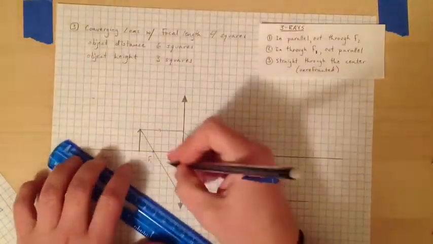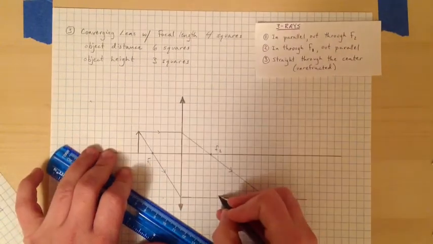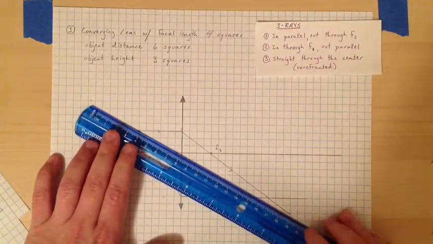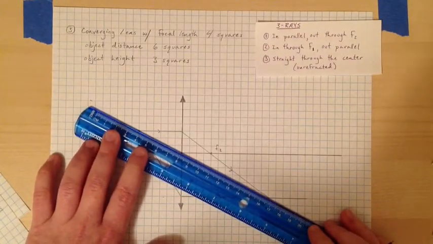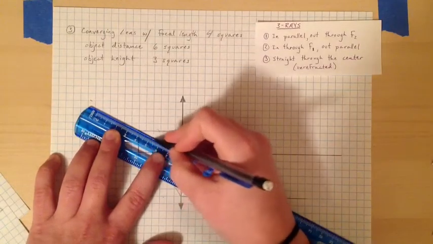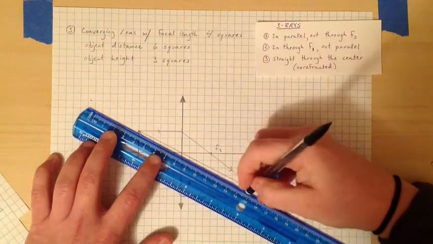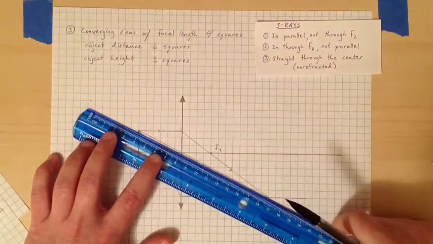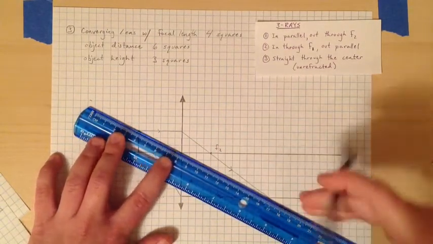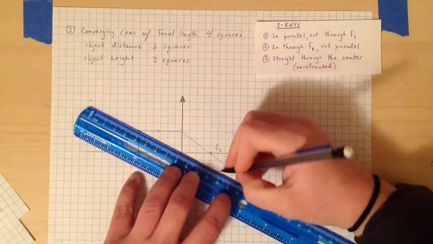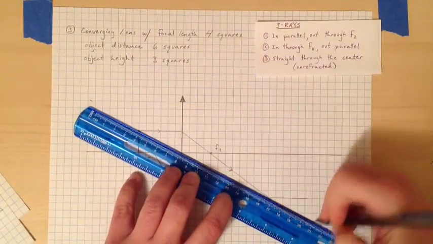But draw the third one, just to be sure. And all three of them end up meeting at that same point.